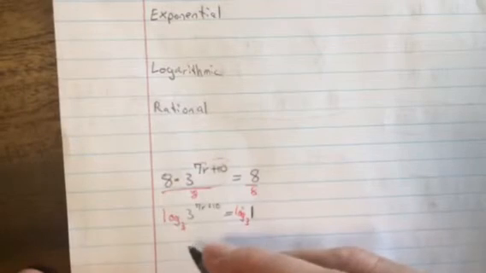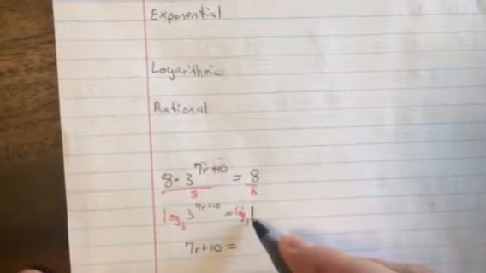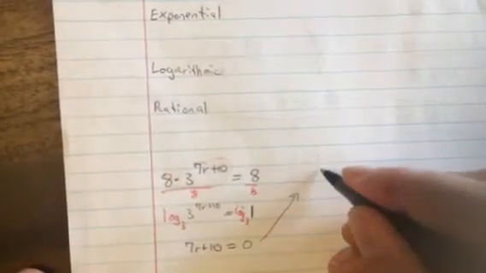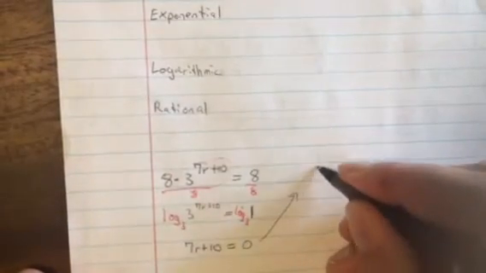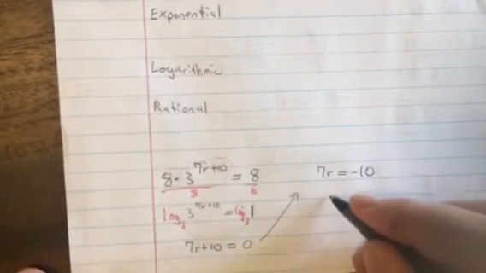And so these cancel out, and we get 7r plus 10 equals, this is saying 3 to what power gets us 1? 3 to the 0th power gets us 1. And from here we've just got a linear equation. I'm going to subtract 10 on both sides. So 7r equals negative 10, and divide by 7.